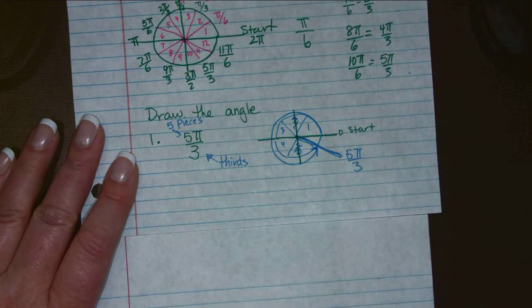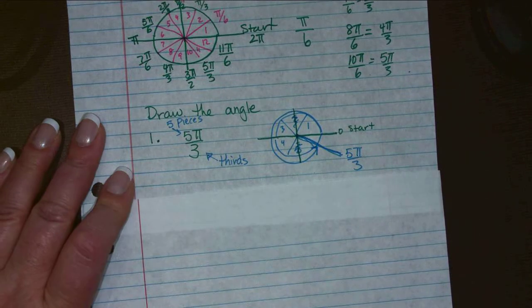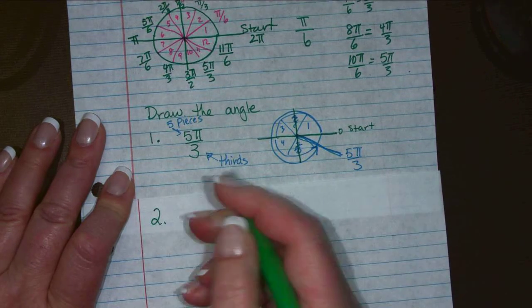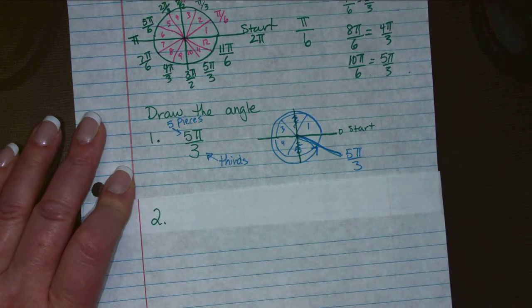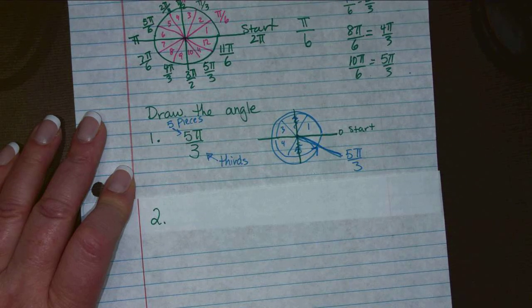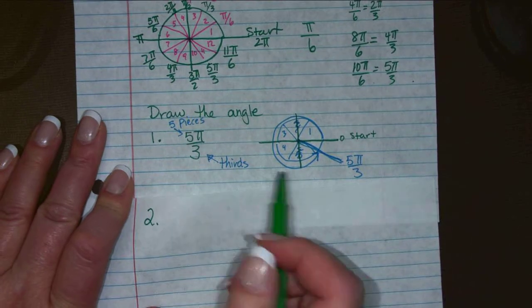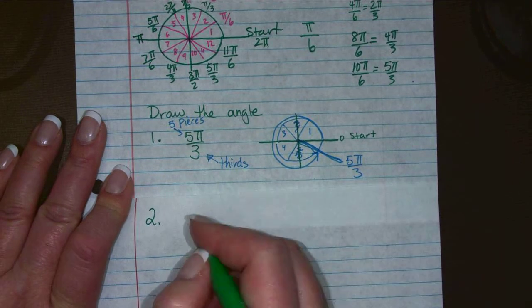In linear algebra, if you take linear algebra, you might be taking it now, you do degrees, but in calculus we work in radians. What I am going to do next class is show how to convert from radians to degrees and degrees to radians, but that's the only place we'll see degrees. Okay? So, let's write a second one.